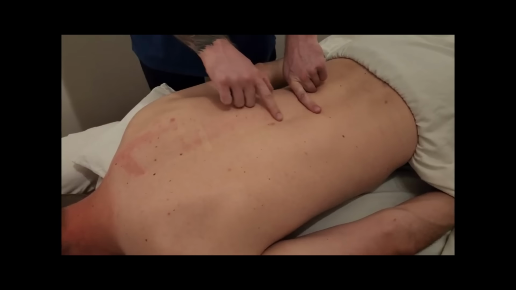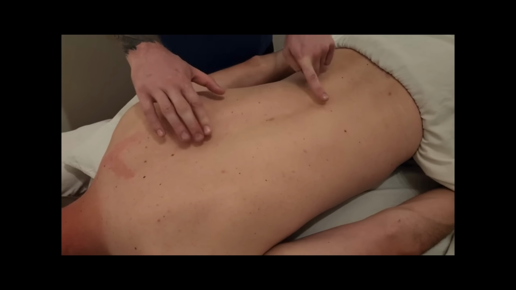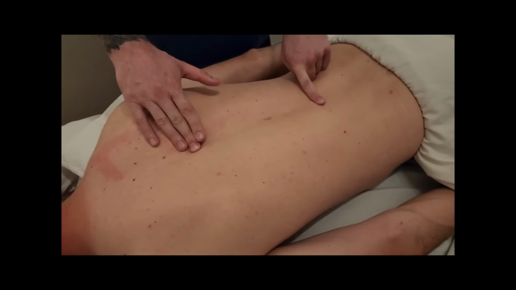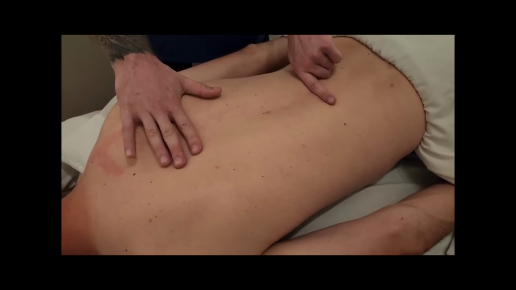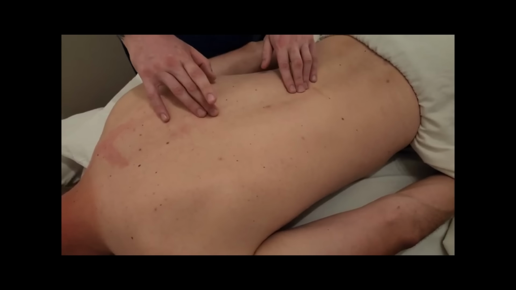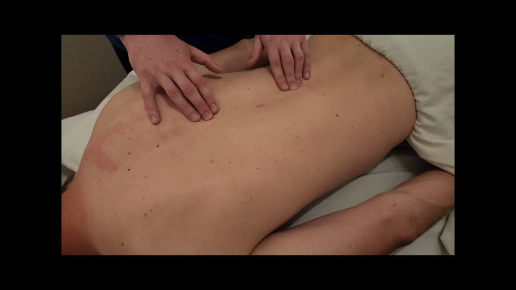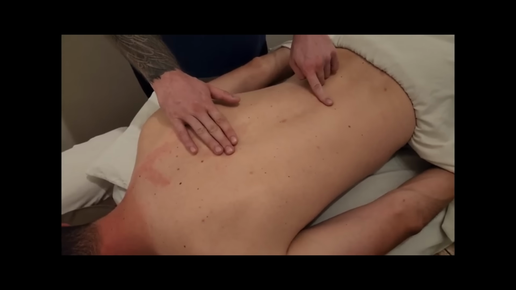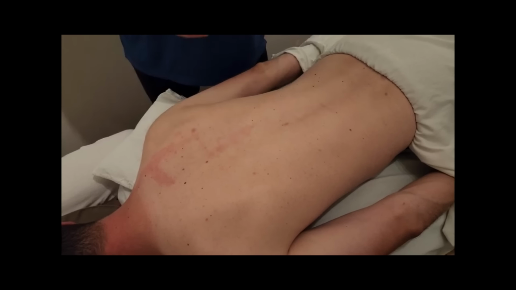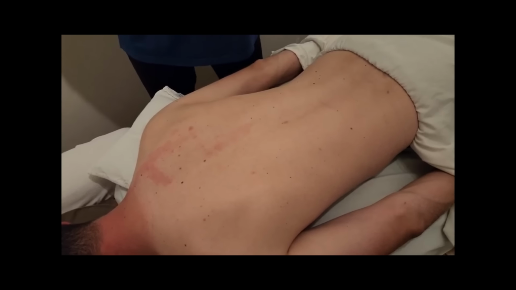Because it attaches from spinous process to spinous processes, this muscle really does not do any sort of rotation. So acting bilaterally, it is going to be an extender of the spine. But if you were acting unilaterally, it would also work with some lateral flexion. So again, extension and lateral flexion of the spine is going to be the actions. And that's going to conclude our palpation of Spinalis Thoracis.